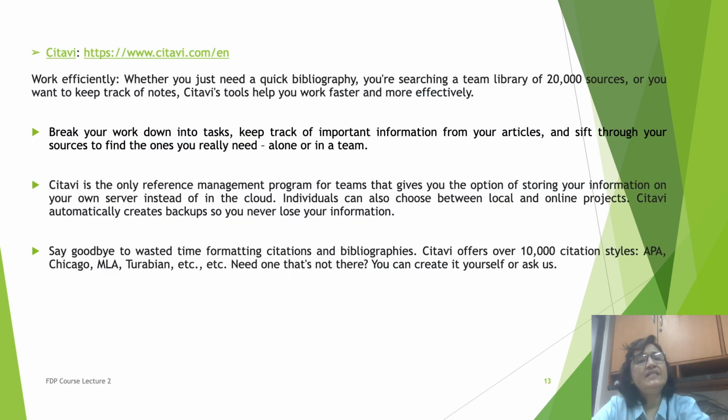Okay, next is Citavi. Whether you need a quick bibliography, you are searching a team library of 20,000 sources, or you want to keep track of notes, Citavi helps you work faster. It can break your work down into tasks and keep track of important information from your articles.